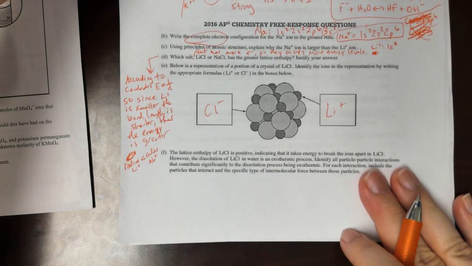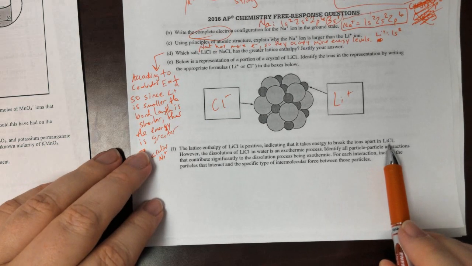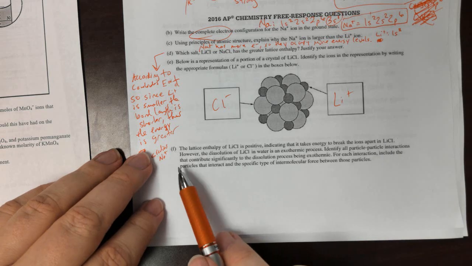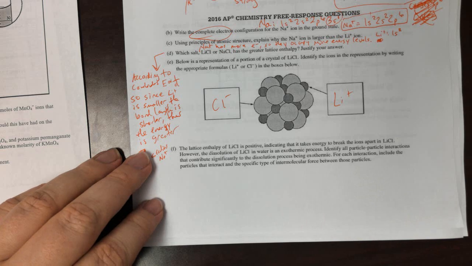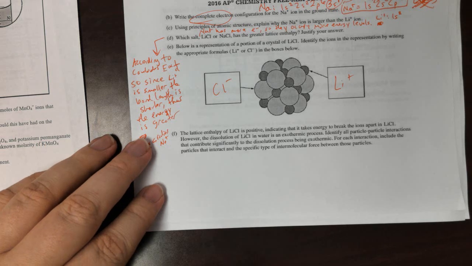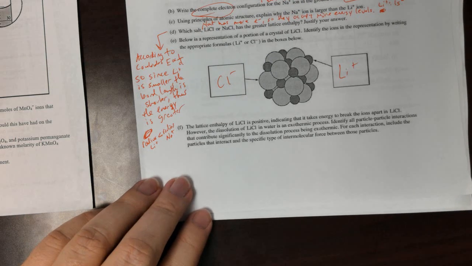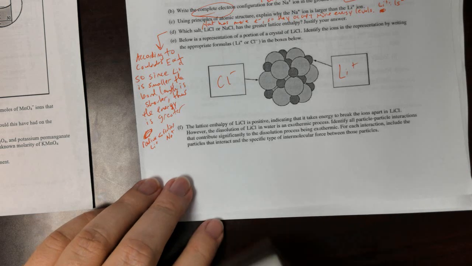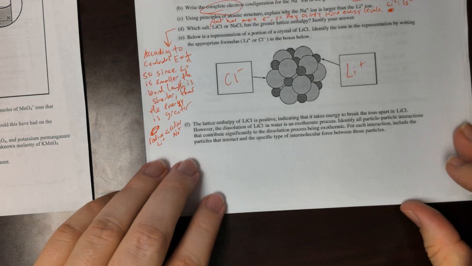And then in F, the lattice enthalpy of lithium chloride is positive, indicating that it takes energy to break ions apart. Yeah, so that's basically all bonds. However, the dissolution of sodium chloride in water is an exothermic process. Identify all particle-particle interactions that contribute significantly to the dissolution process being exothermic. For each interaction, include the particles that interact and the specific type. So this is kind of that Born-Haber cycle. No, it's not. It could be. It's part of it. It's not the whole thing.